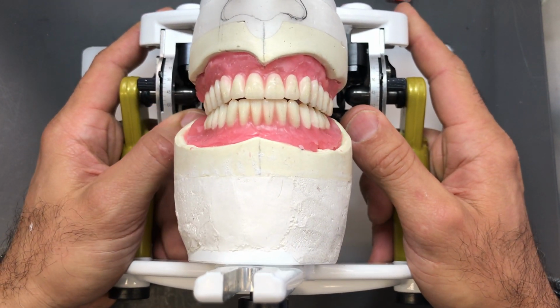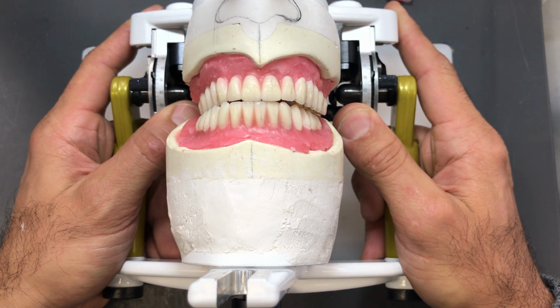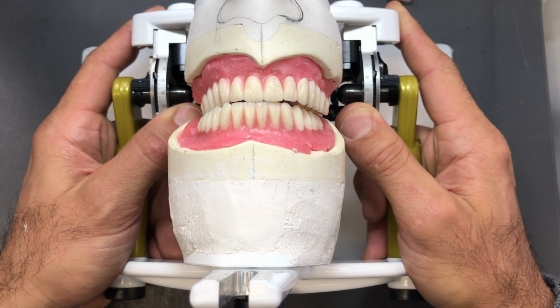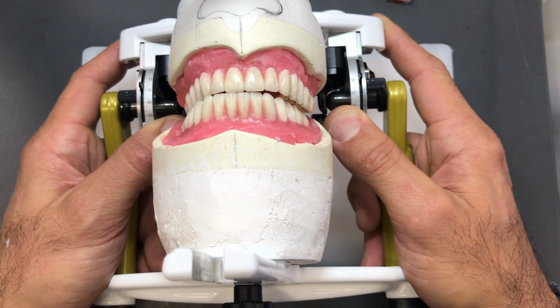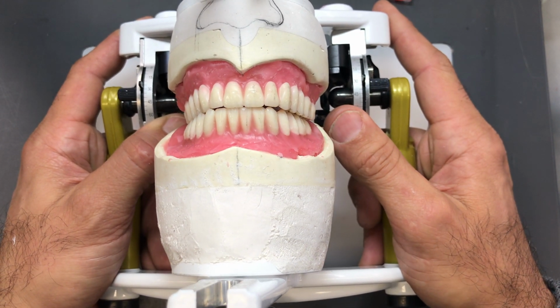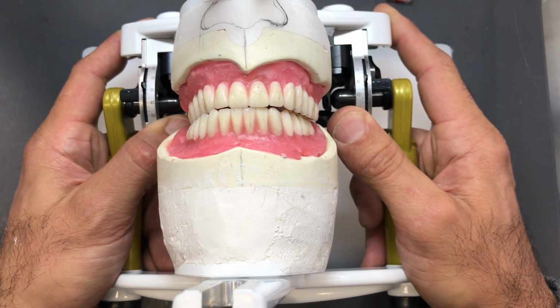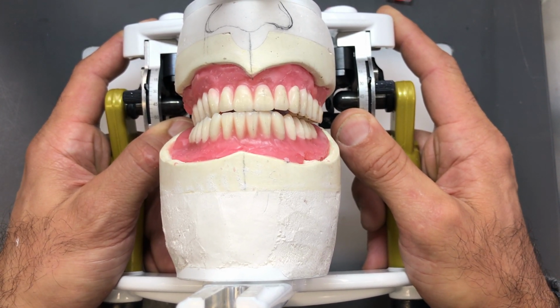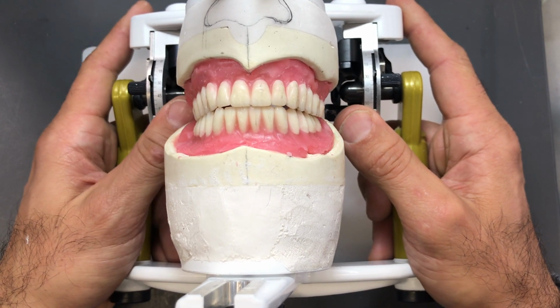So when I move my articulator to simulate a right working, I still have contact with my posterior teeth on the right side. I still have my balancing contacts on the left side, but also now I have incisal contact. I'm missing a bit of incisal contact between 1-2 and 4-2. I can go back and tweak that. And now we check the other side.